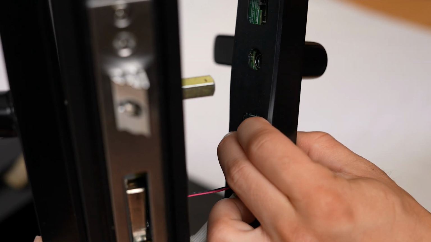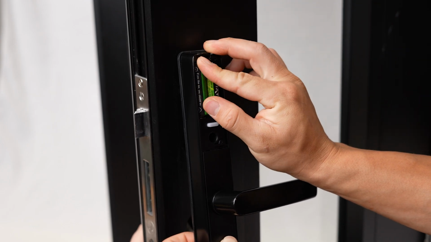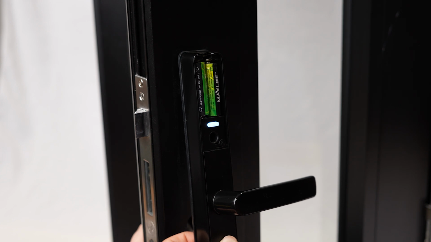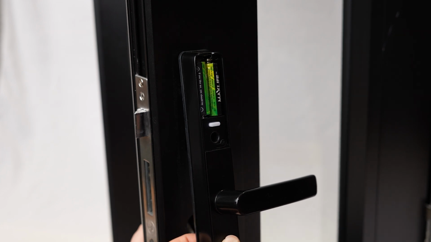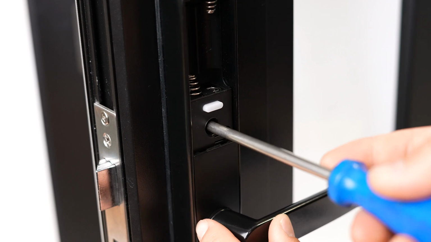Press and hold the reset button while reinserting the batteries until completed is heard. Welcome to the Yale Digital World. Completed. Now remount the internal body.